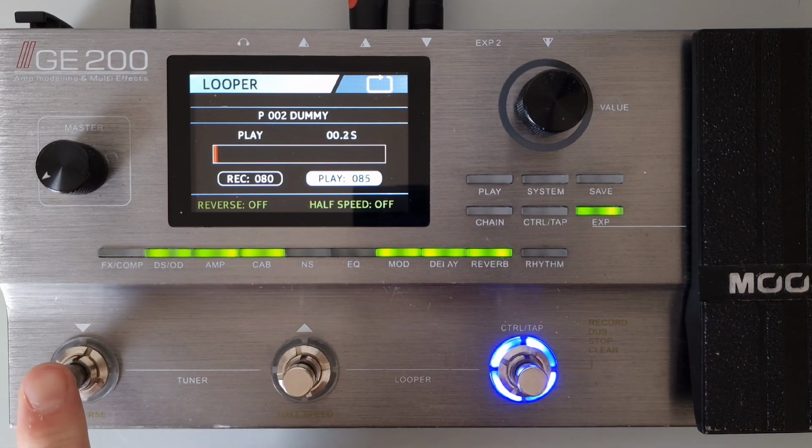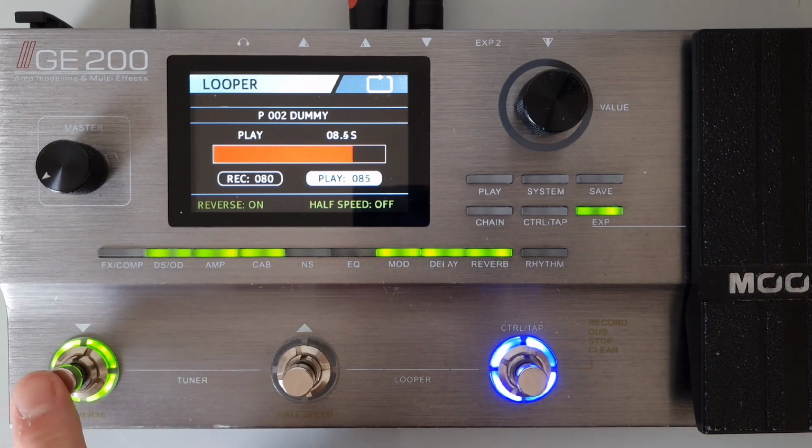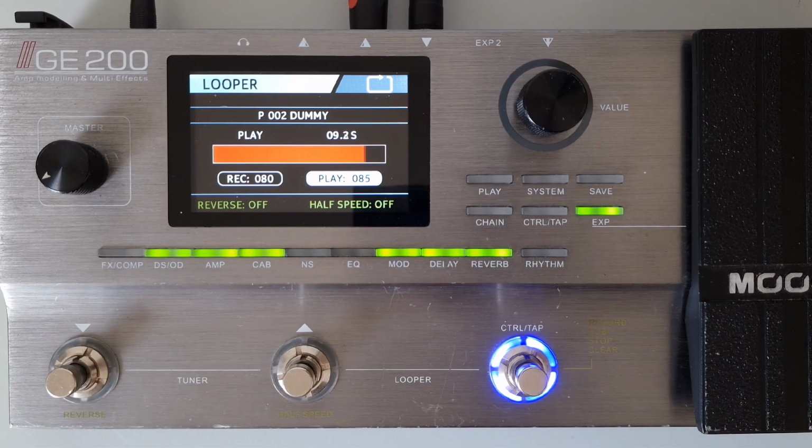And if you press down on the down foot switch, you'll get reverse, so the loop will start playing in reverse. And then press down to turn it back off again.